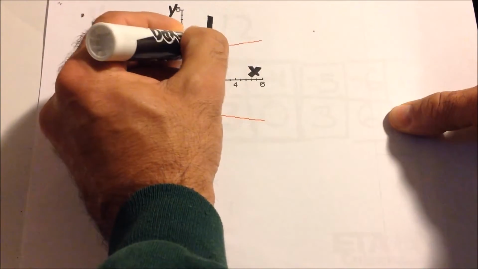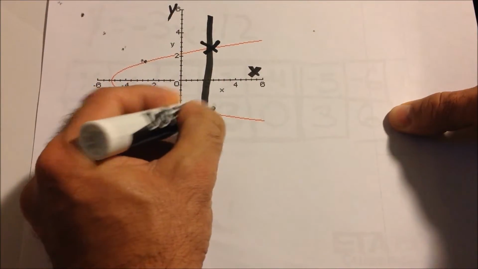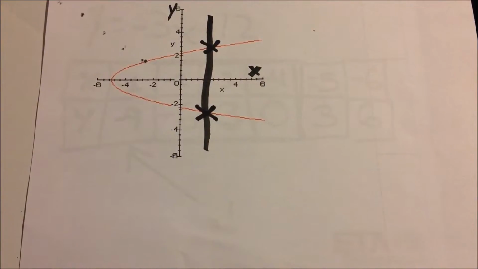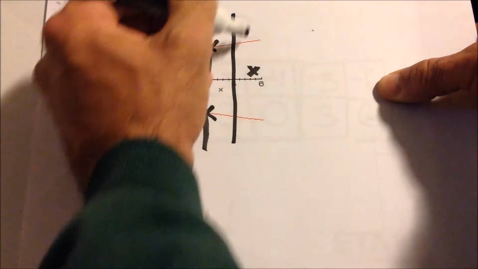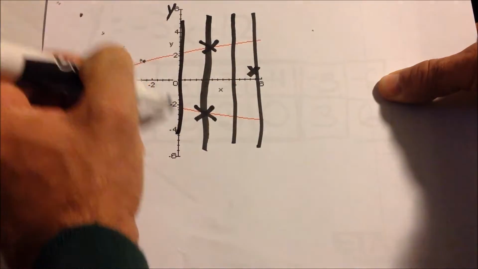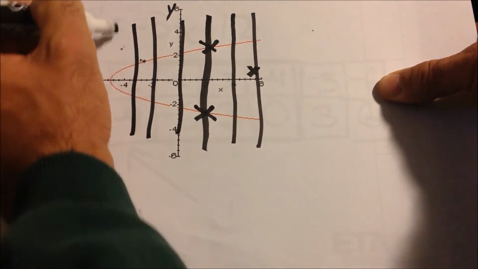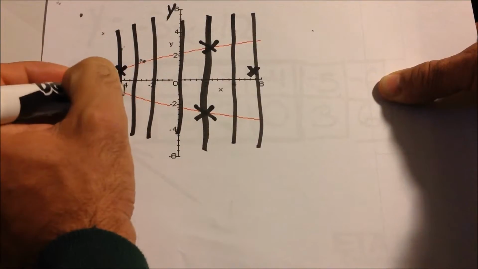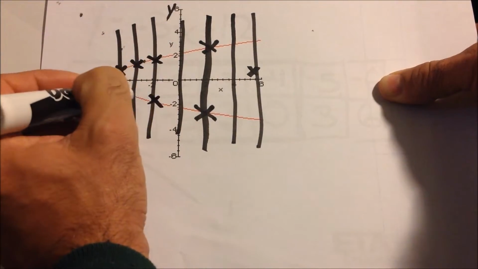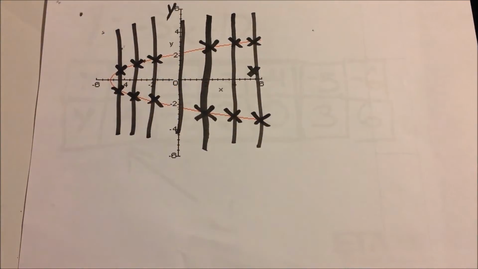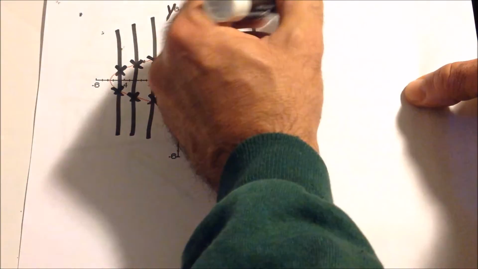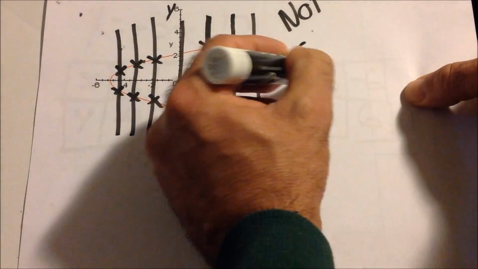So it crossed the red line once here, and it crossed once there. If it crosses more than once, it fails. This is not a function. Just to do it again, see, we're making these vertical lines everywhere on the grid, and as you can see, it passes twice each time. You only have to do this once, though. If it passes more than once, it's not a function. So this is not a function.